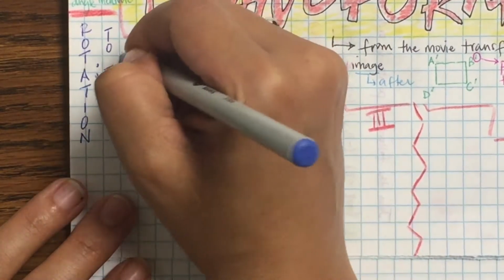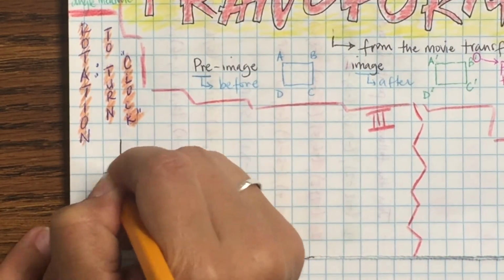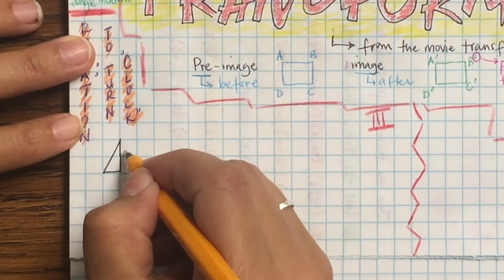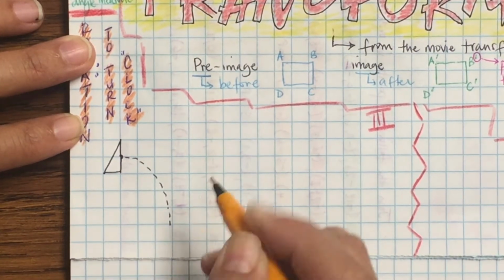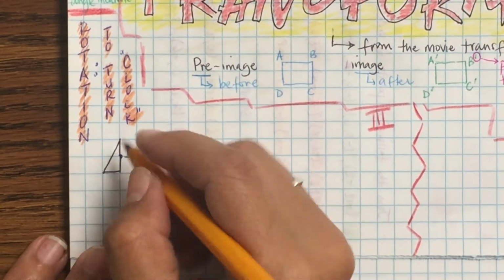Again, try to draw this to the best of your ability with it turning. Yeah, I know it's a little bit difficult, but just try to draw it. So what you're going to do is kind of draw it in a circle kind of manner. So I'm going to make part of a circle, and that point keeps turning.